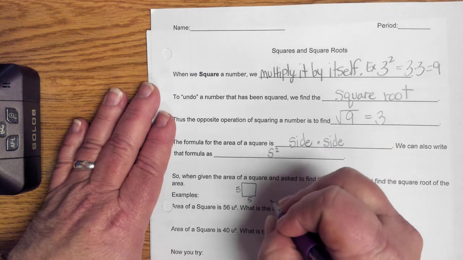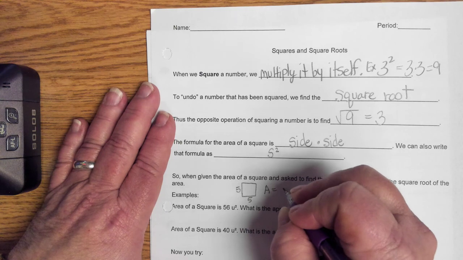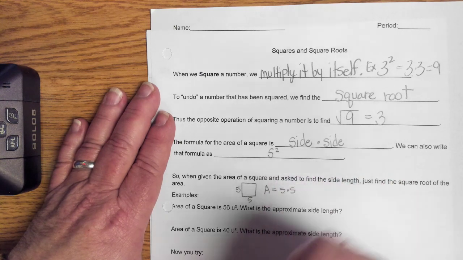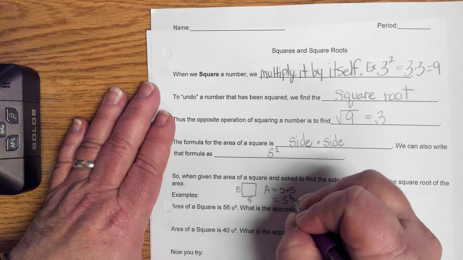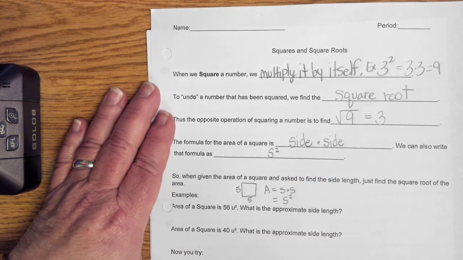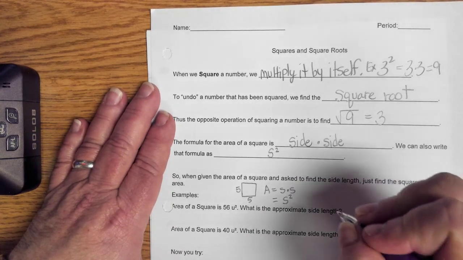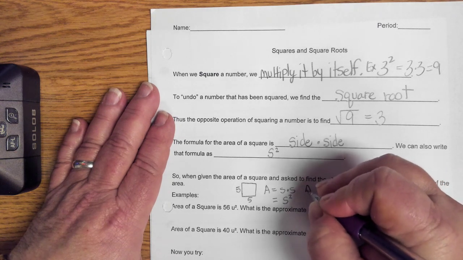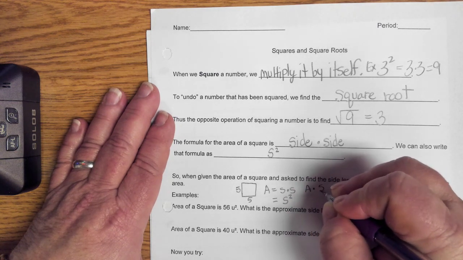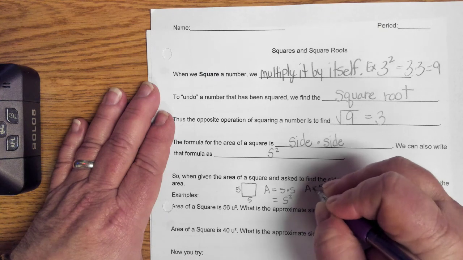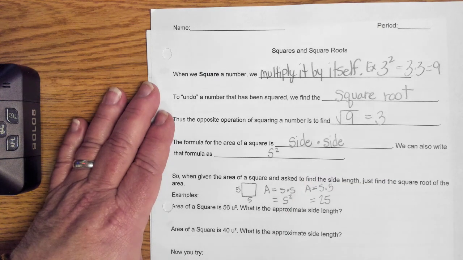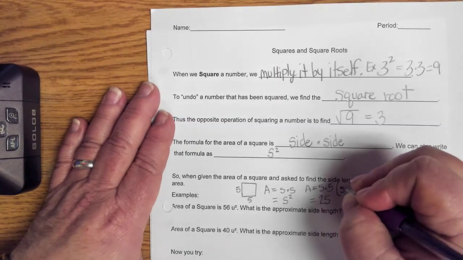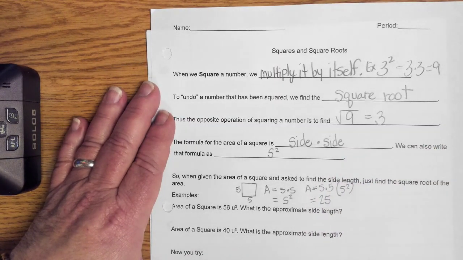If I need the area, I'm going to use side times side, which is the same as side squared, okay? So I would do area is equal to 5 times 5, which is equal to 25. Or you could have written this as 5 squared.